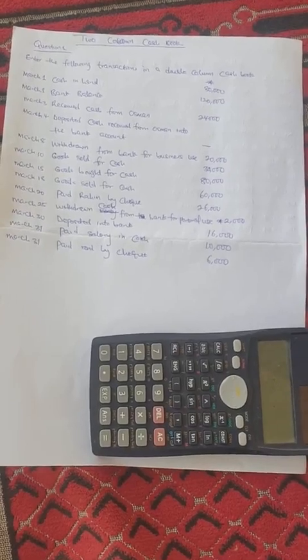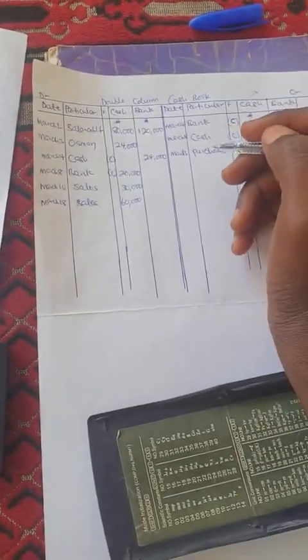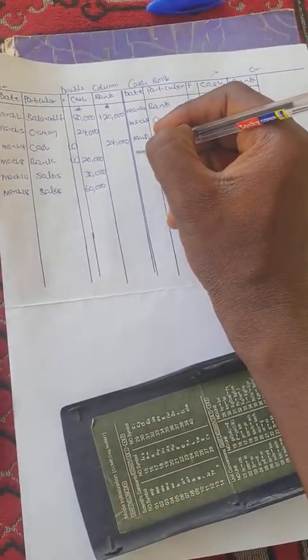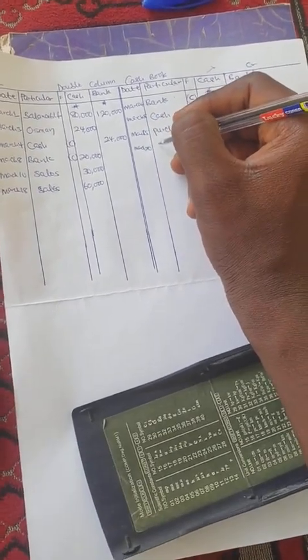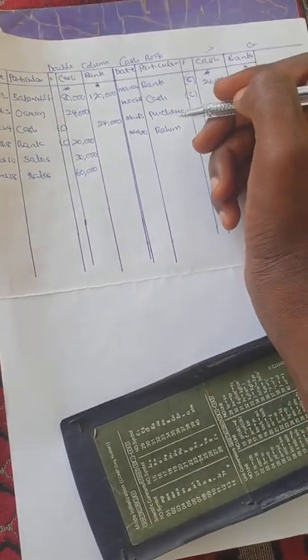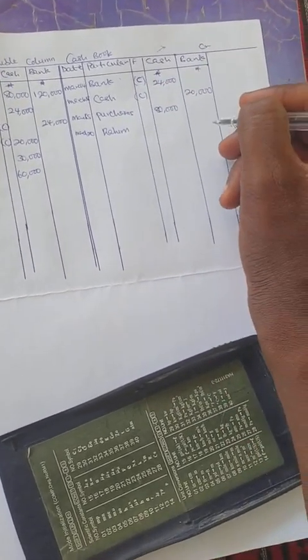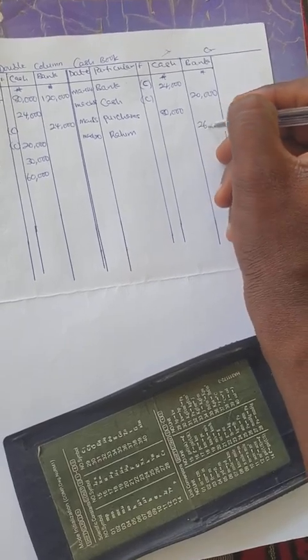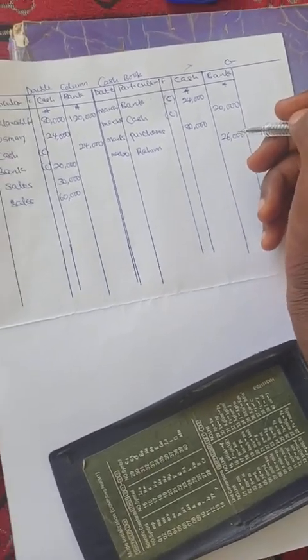When it's coming in, debit. So March 20, the person that we're paying is Raim, by check. You record it under the bank column, 26,000 naira. That is all for that.